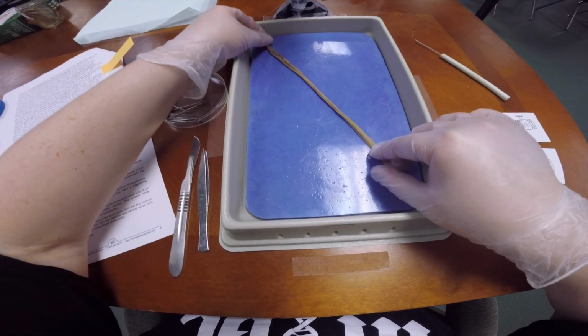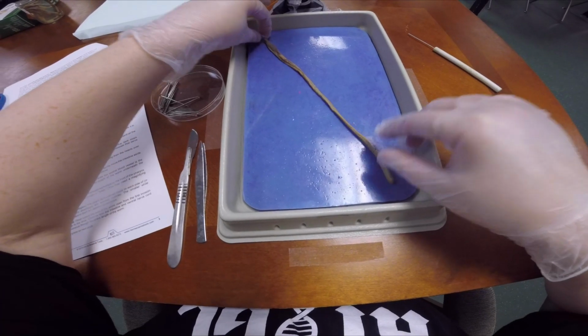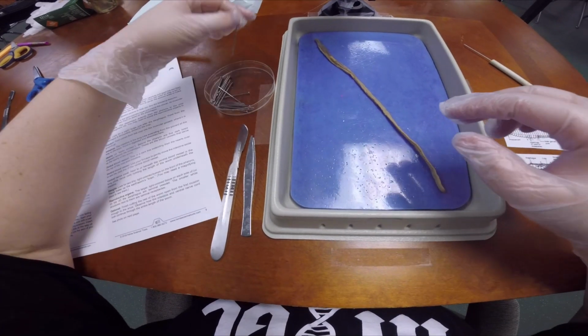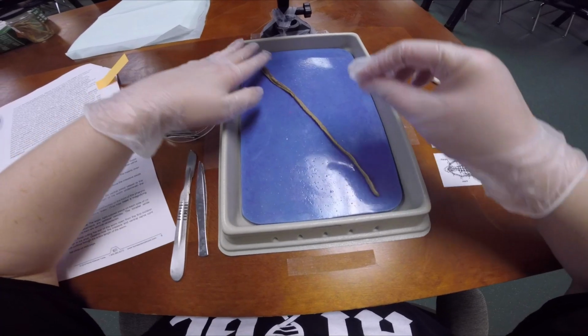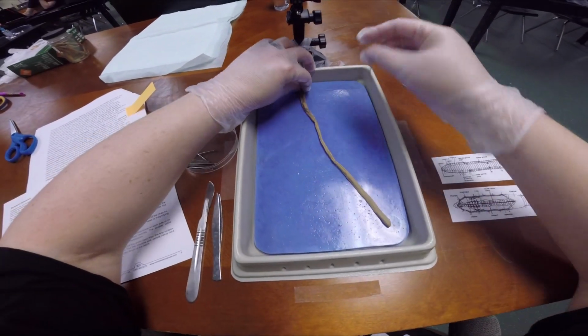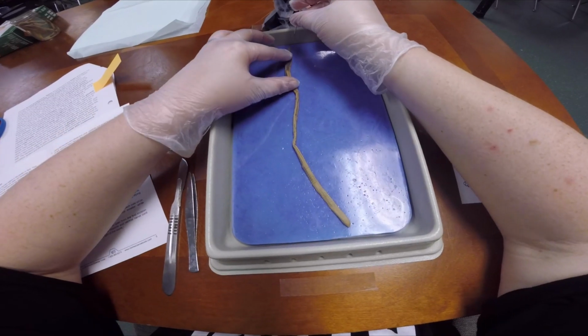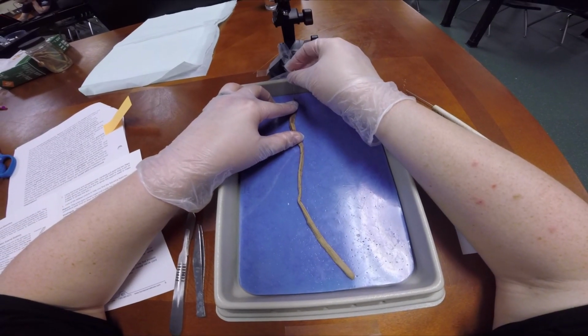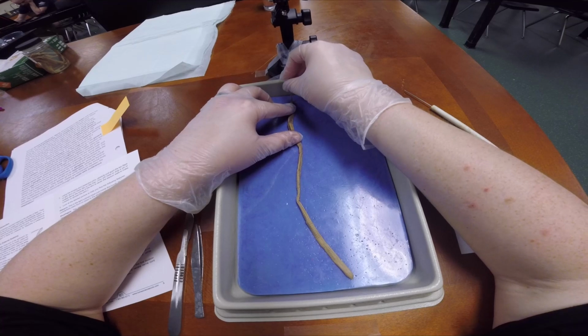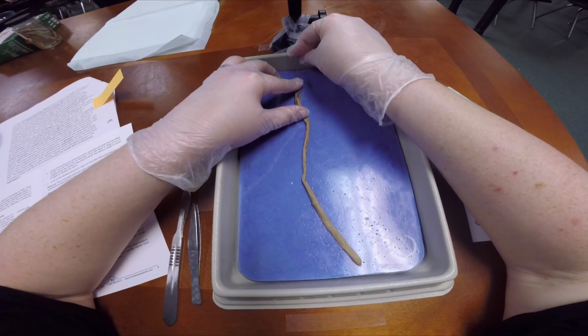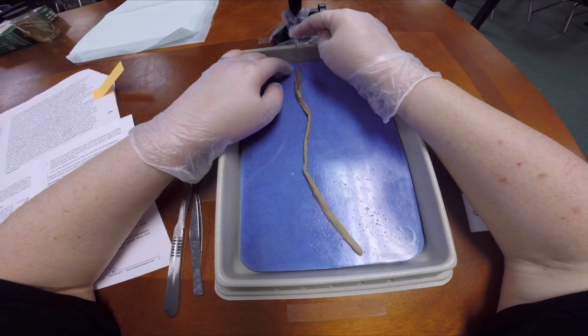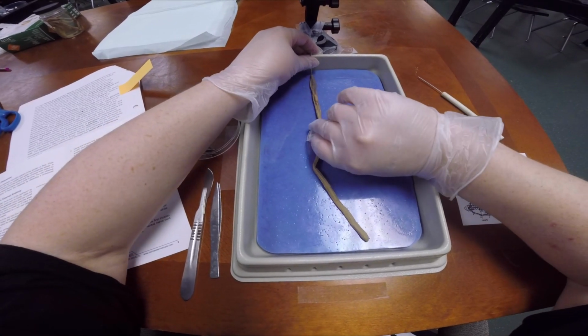Okay, so we are going to pin him down onto our tray. You're going to pin him at the very top, which is up here. We're going to just pin him down into the blue. You want to angle your pin so that when you're cutting it doesn't get in your way.